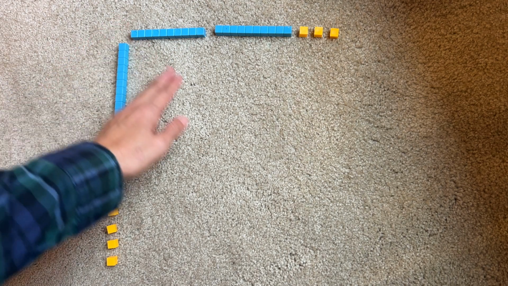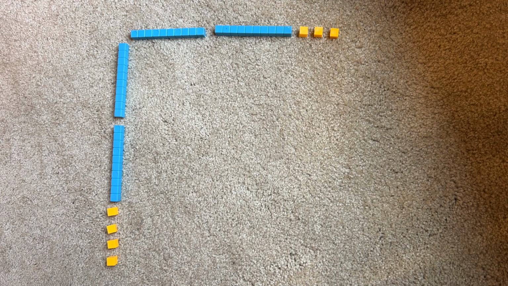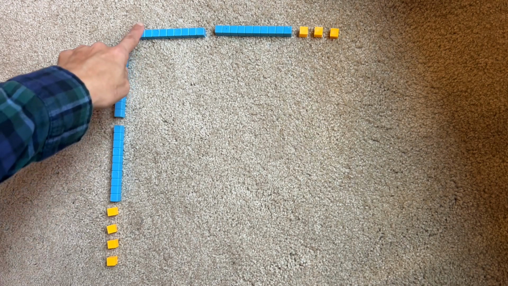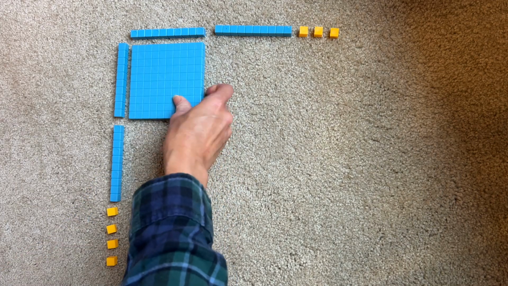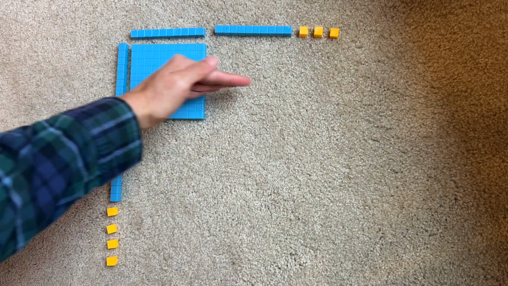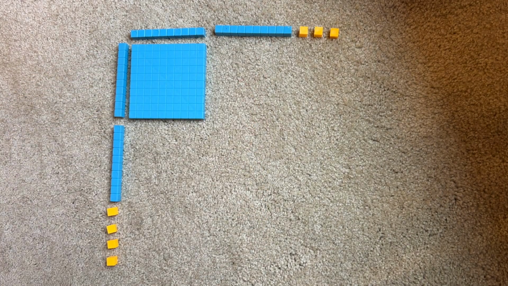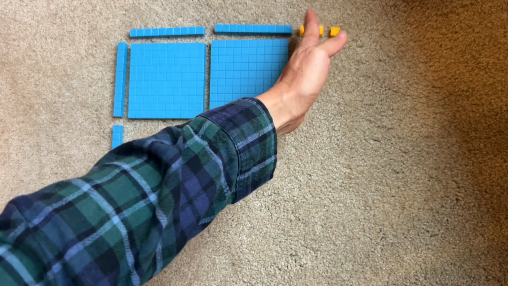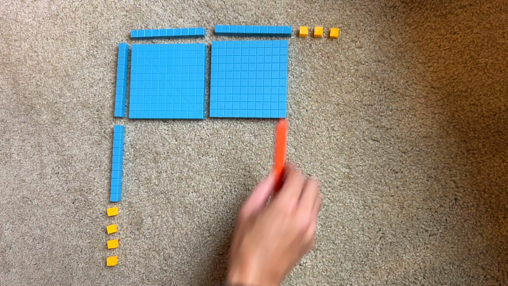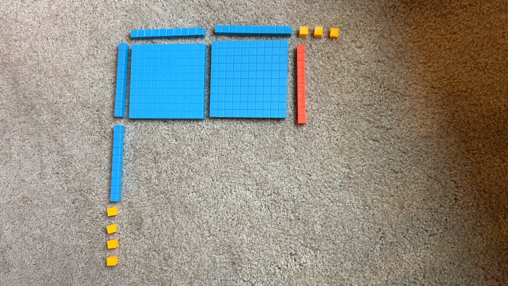Let's start from the top left and work our way down, just like we would in an area model. 10 times 10, that's 100. Over here I've got another 10 times 10, which is 100. Now I've got 10 times 1, that's 10. 10 times 1 again is 10, and 10 times 1 is 10.